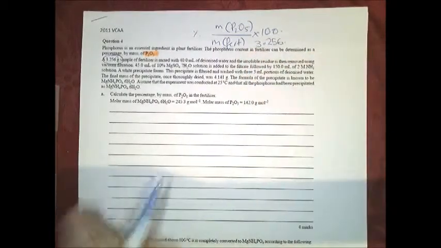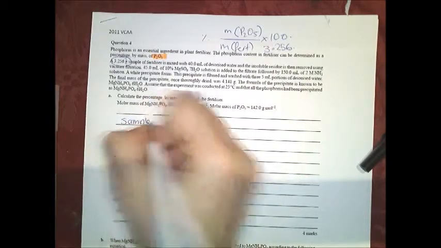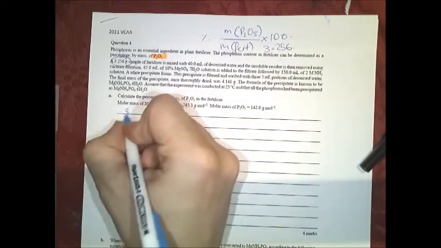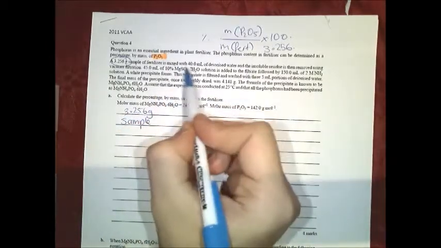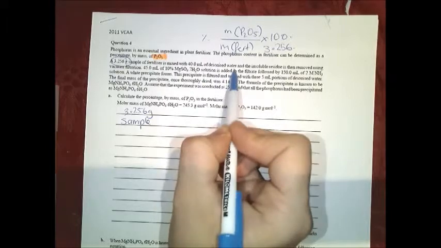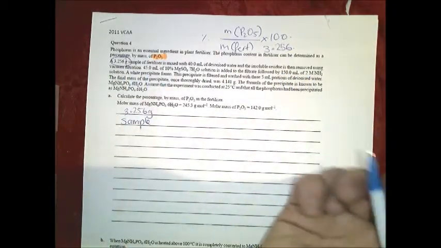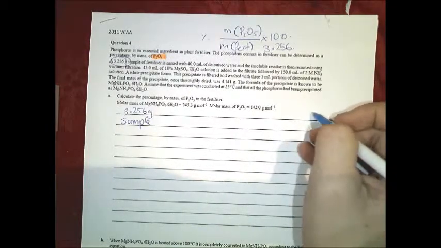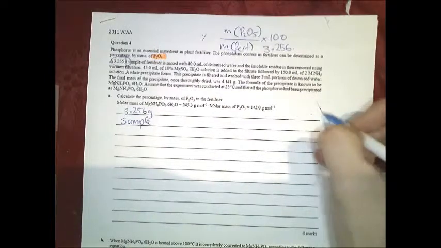So we have our fertilizer sample, and that weighs 3.256 grams. It is then mixed with 40 mL of water and the insoluble residue removed using vacuum filtration. You have done that in all gravimetric procedures. Remember why we filter?